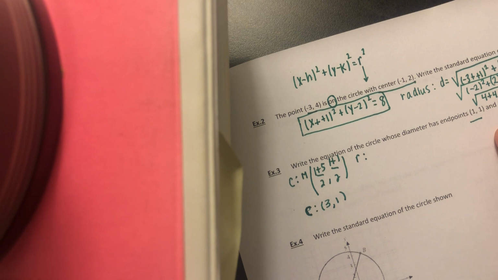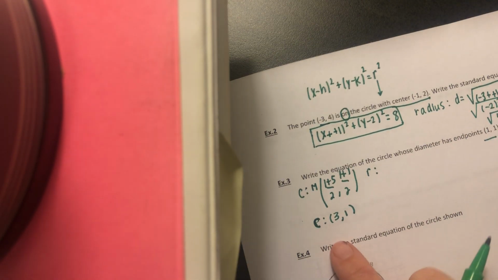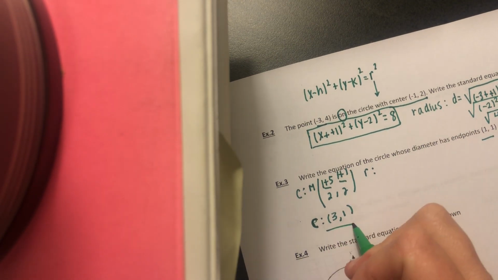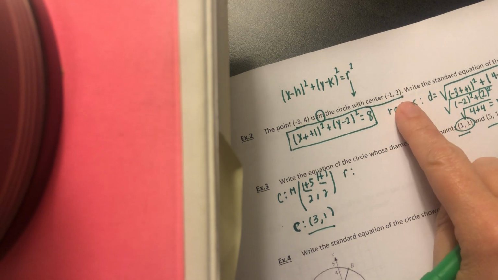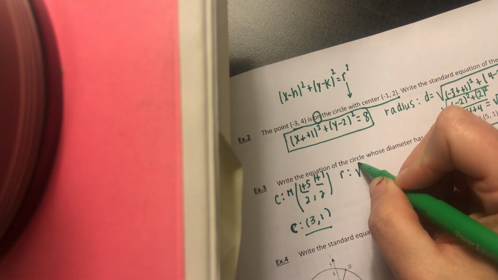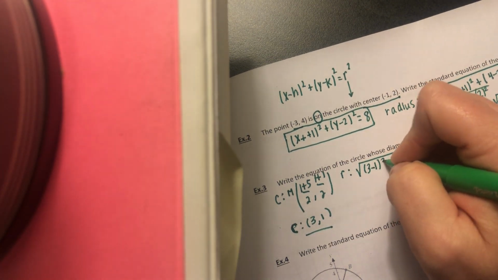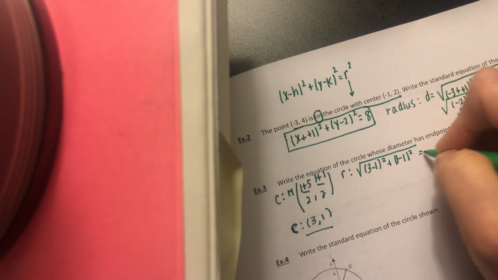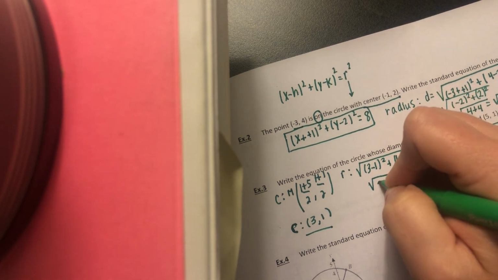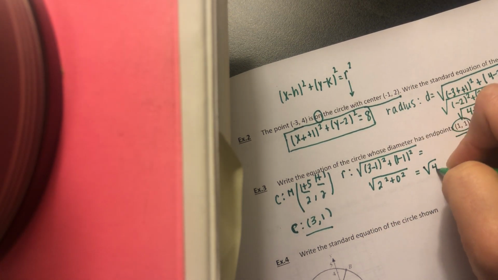Now, my radius, there's two ways you could do this. You could find the length of this diameter and then divide it by 2. Or you could go, okay, here's your center. Here's a point on the circle, 1, 1, and you can do it how we just did it up above. You can just find the distance between those two. So 3 minus 1 quantity squared plus 1 minus 1 quantity squared. And that ends up being the square root of 2 squared plus 0 squared, which is the square root of 4, which is just 2.